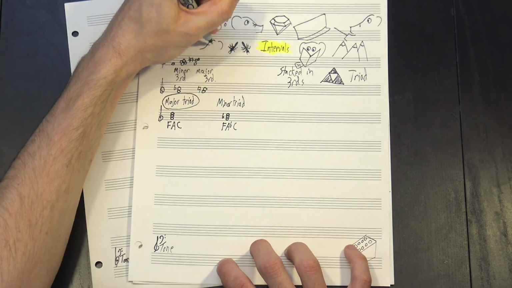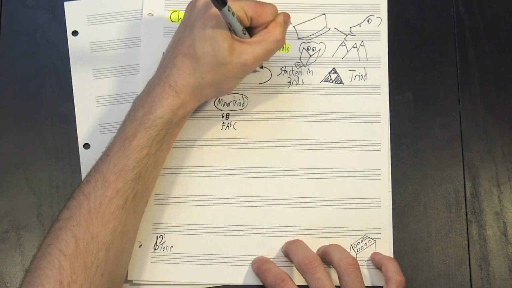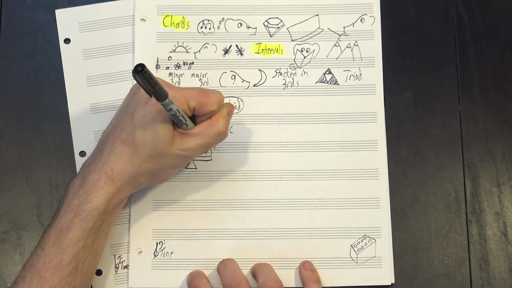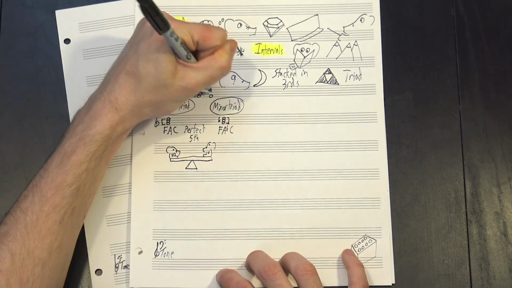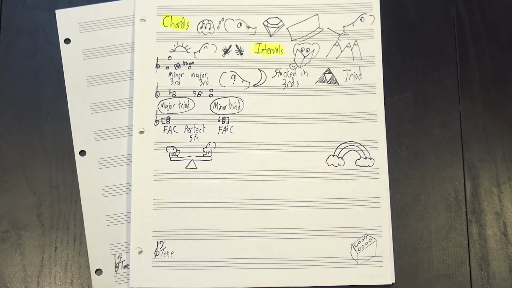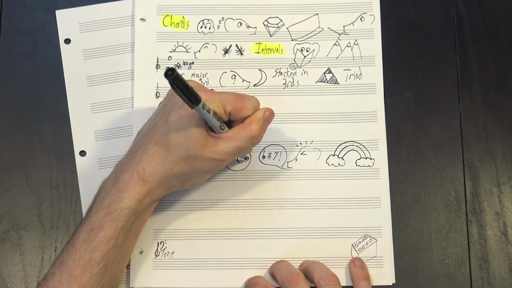Major triads tend to sound happy and bright, while minor triads are a little darker and sadder, but they're both reasonably stable sounds. That's because the distance from the root to the top note is a perfect fifth, which is a really consonant interval. But if you're looking for dissonance, there's a couple more triads left.